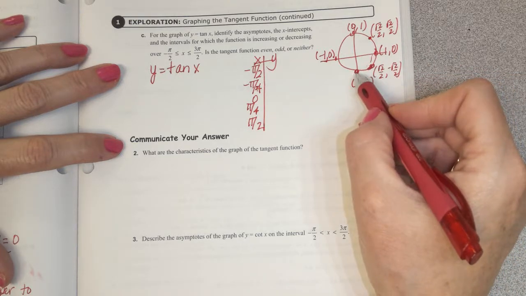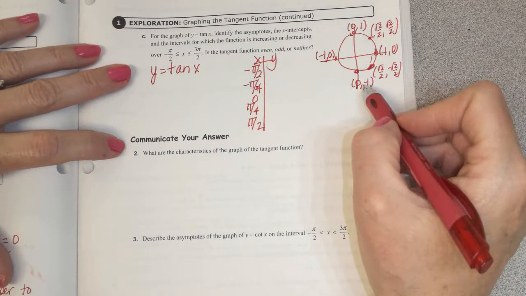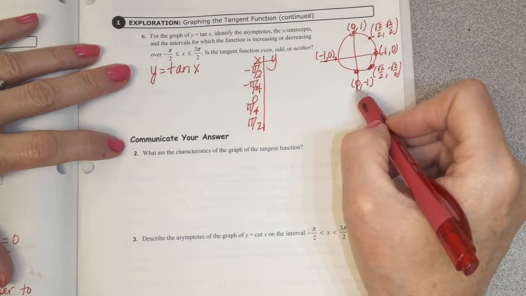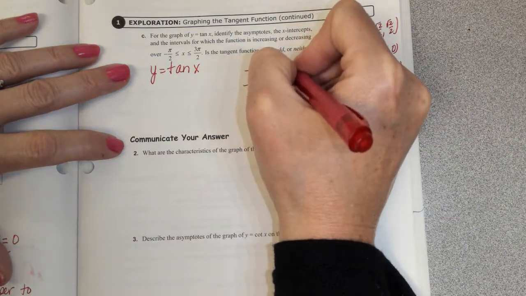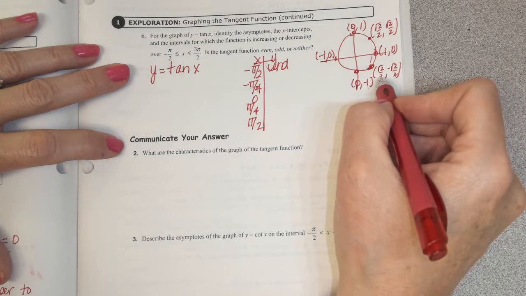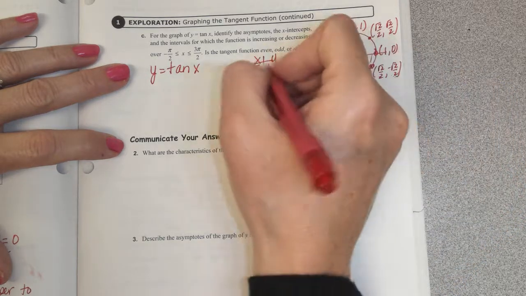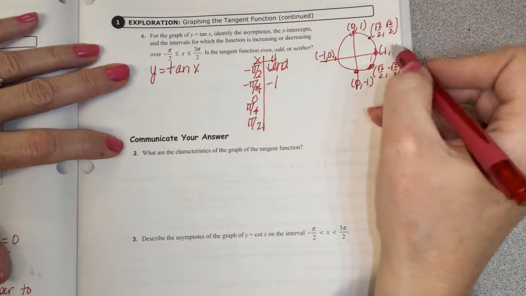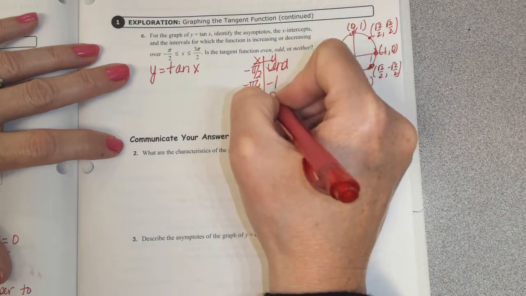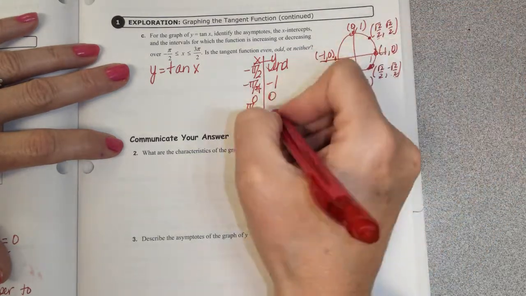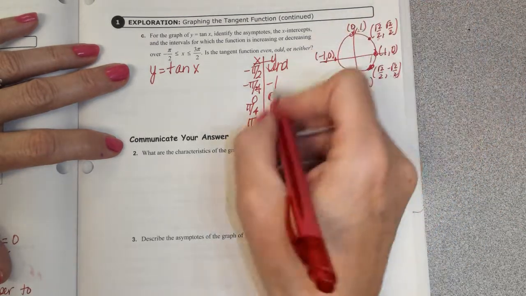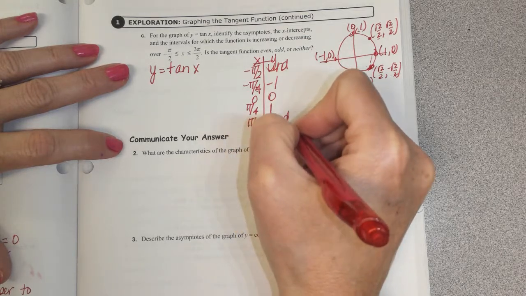So at negative pi over 2 right here, what's the tangent going to be? What's y over x going to be right here? Undefined. And at negative pi over 4, if I do y over x, what's anything divided by itself? So in this case, it's going to be negative 1. At 0, y over x, what is it? At pi over 4, y over x, 1. And right here, 1 over 0 is undefined.